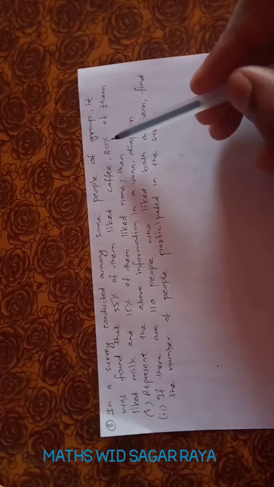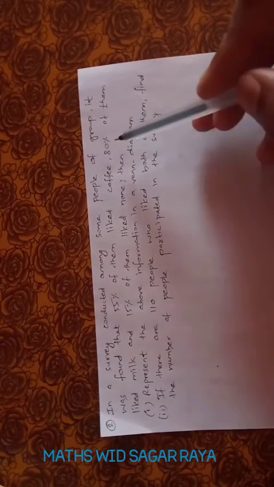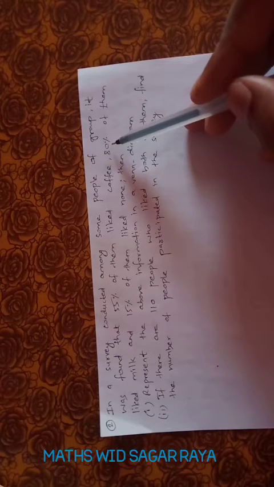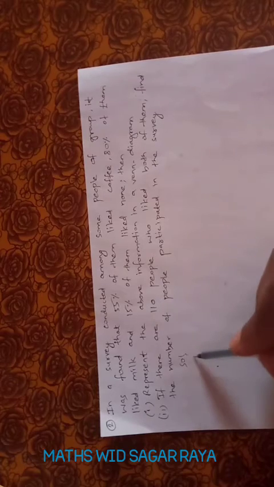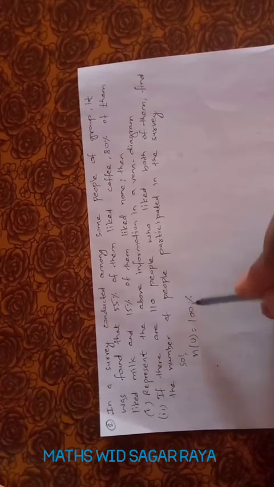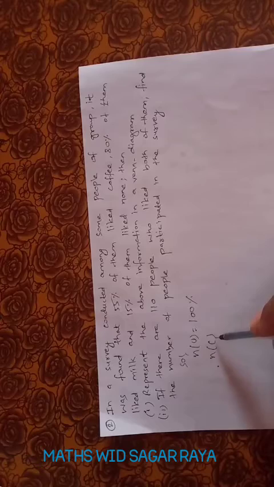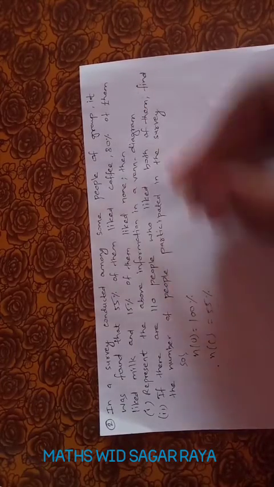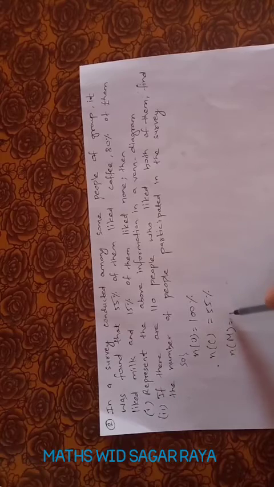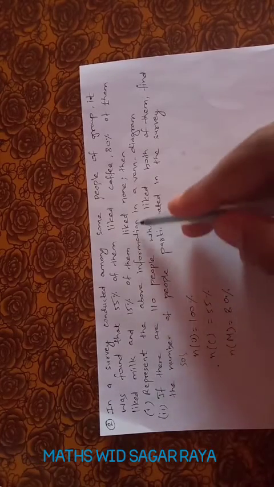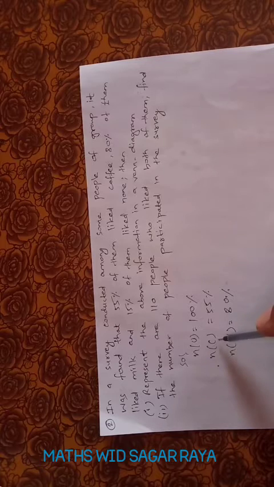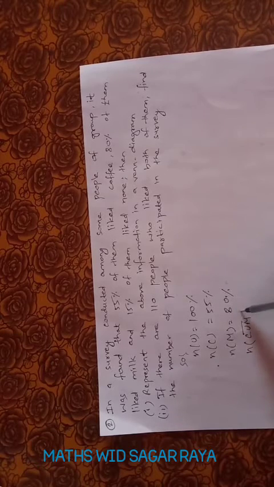So this question is also given in percent, so we have to remember that if the data are given in percentage, then we always take n(U) as 100%. It was found that 55% of them like coffee, so we can write n(C) is 55%, and 80% of them like milk, so n(M) is equal to 80%. And 15% of them like none, meaning they like neither coffee nor milk. So n((C ∪ M) complement) is 15%.